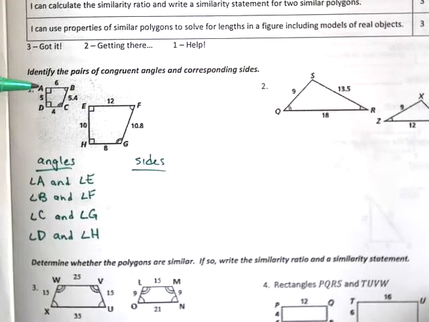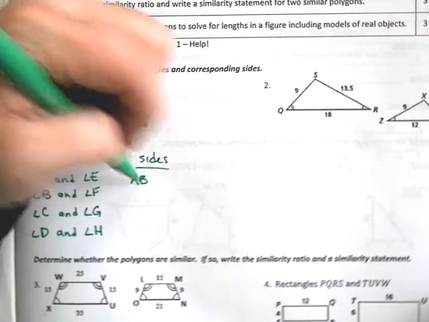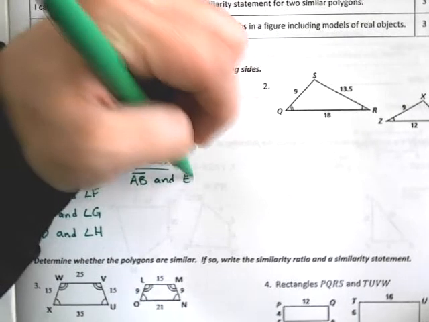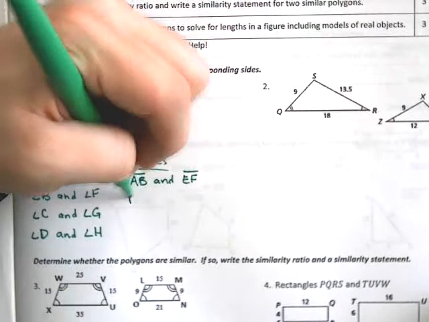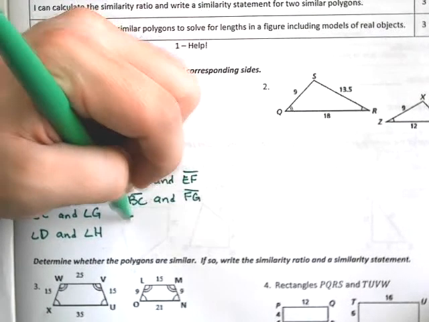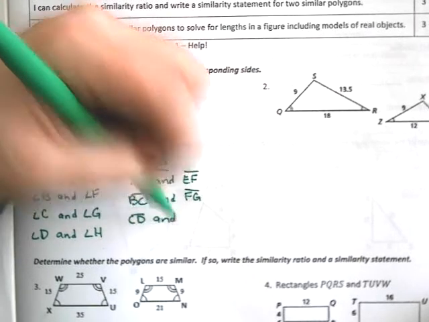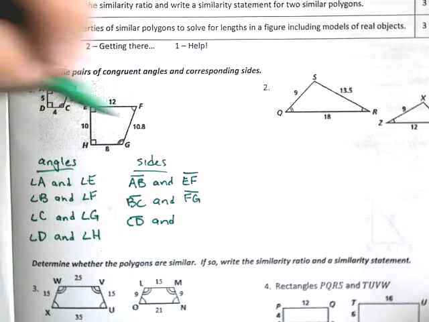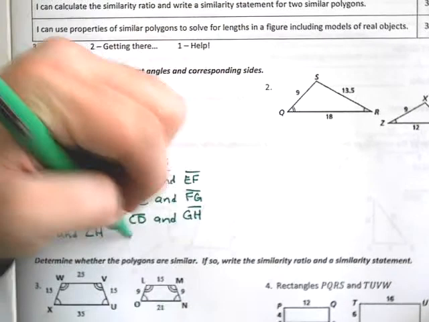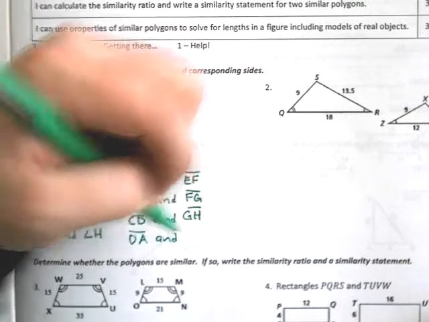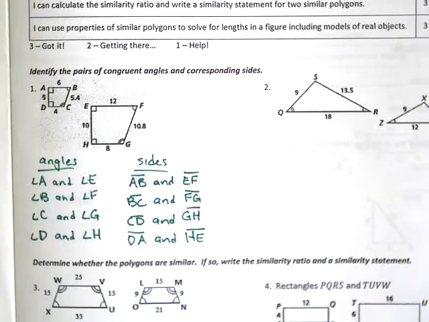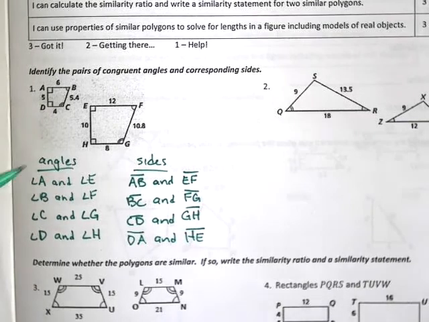Now for sides, hopefully, shouldn't be too bad. If I go side AB, well, that corresponds to EF. And if I just keep going around, BC and FG, CD and, what is it, GH, sorry. And lastly, DA and HE. Okay, so those are my matching pairs of corresponding sides and angles.